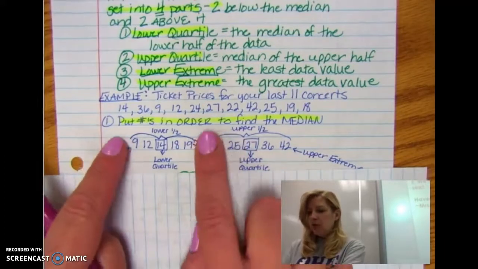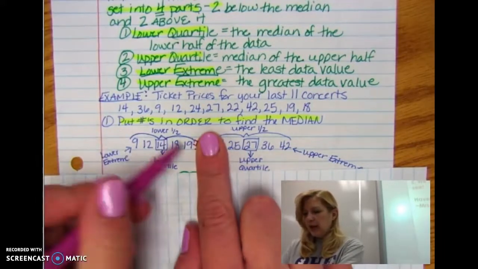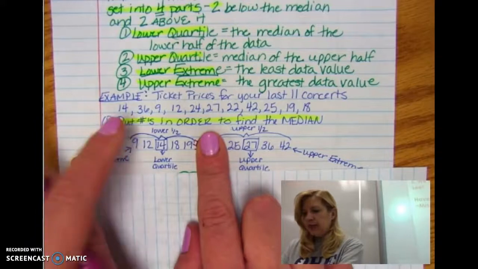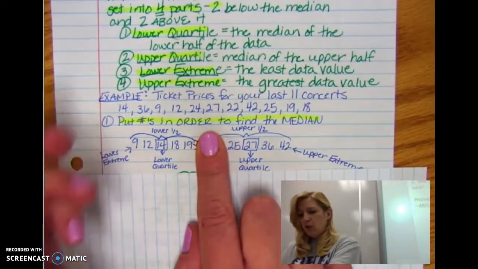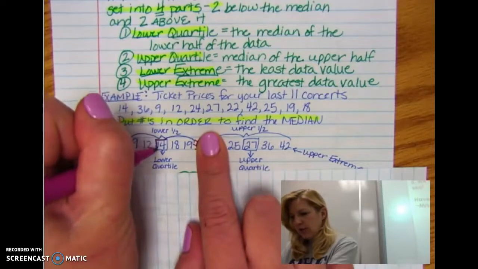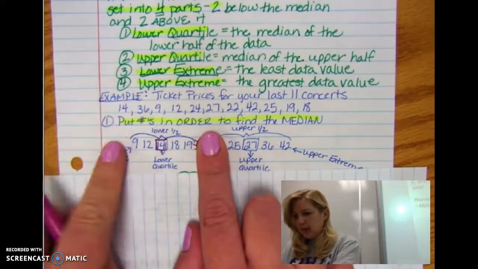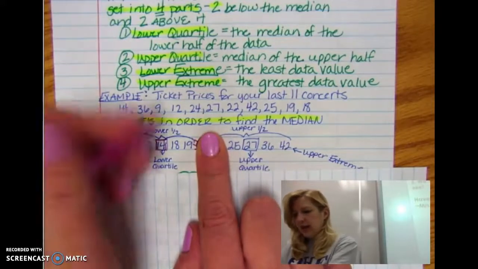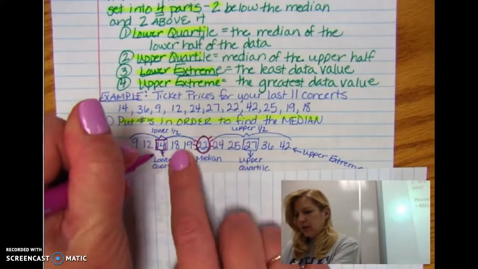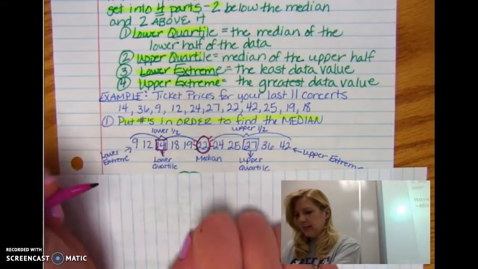And then below the median, I'm looking at 1, 2, 3, 4, 5, these 5 numbers. So the middle number of the lowest 5 numbers, this is the lowest half, and notice I put this is my lower half right there. So I'm looking at that set of data. This is the lower quartile right here. Okay?